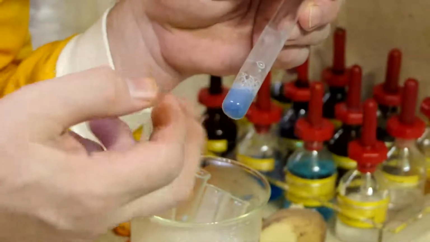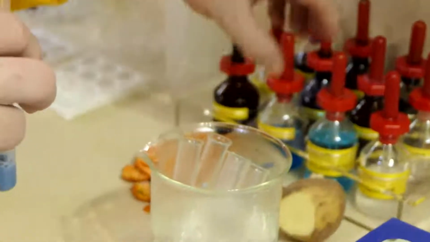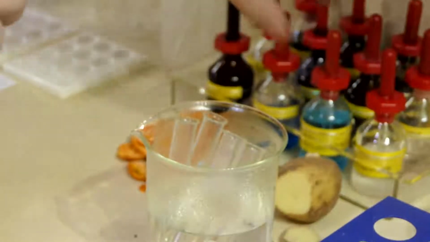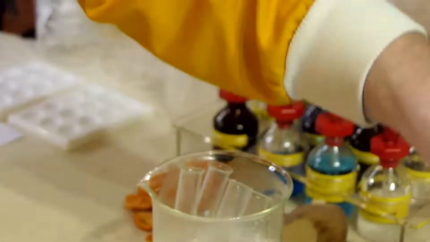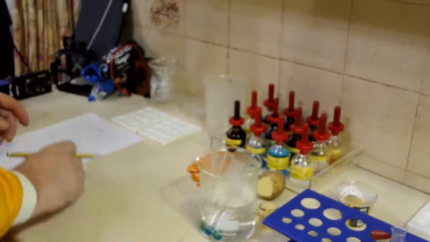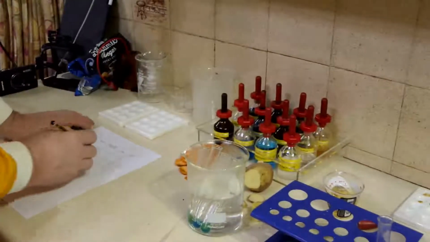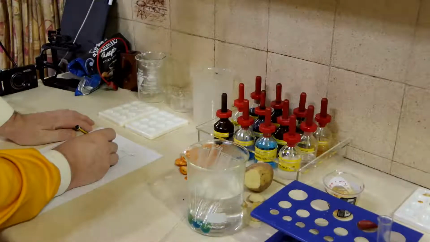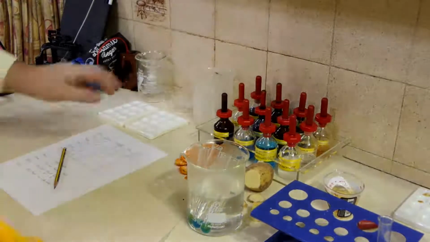And in fact, because it's got some of the same reagents as the Benedict's test, it's actually going purple very well, trying its best. And that's going to show us we're going to have protein present there. But has the egg gone a sort of green-brown colour? No. So our egg doesn't appear to have any glucose in it.